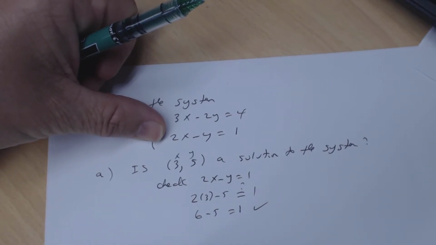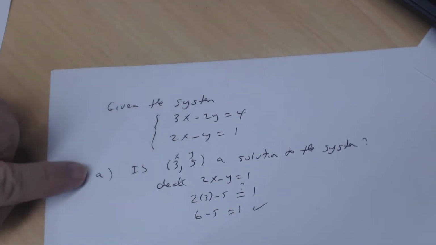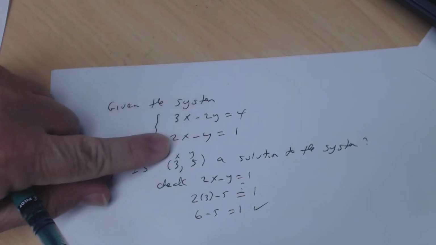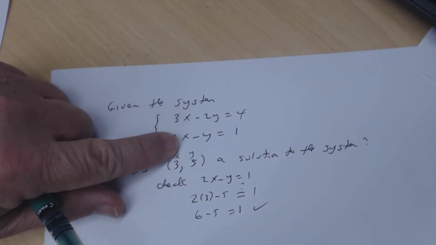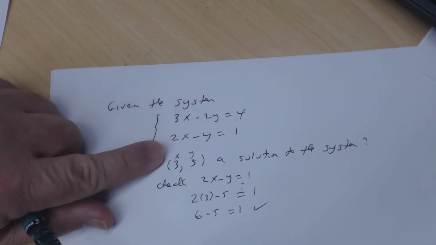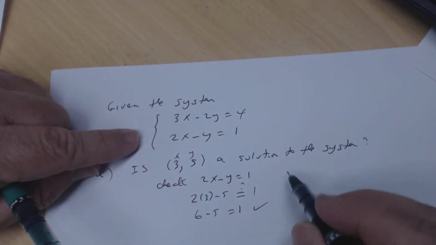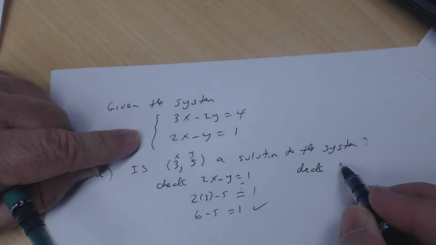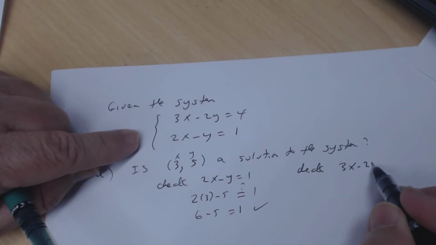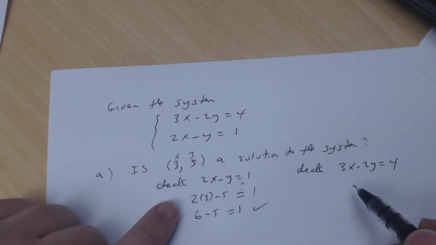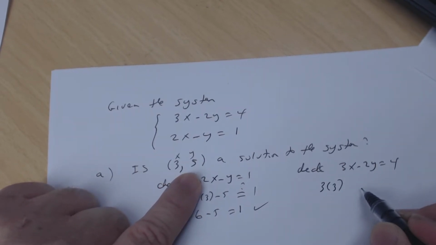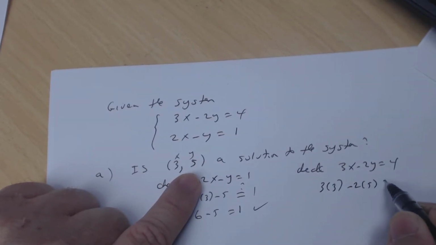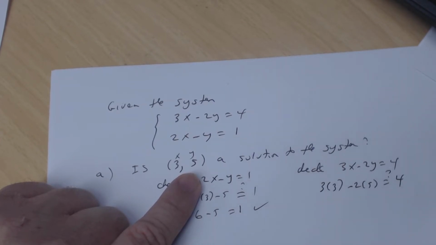But that does not mean it's a solution to the system, because it's got to satisfy both of those. It's got to be a solution to both equations. So let's check the other one. So let's check 3x minus 2y equal 4. So in place of x, I'm going to plug in 3. And in place of y, I'm going to plug in 5.